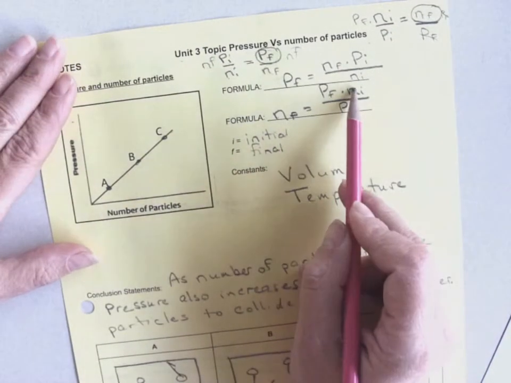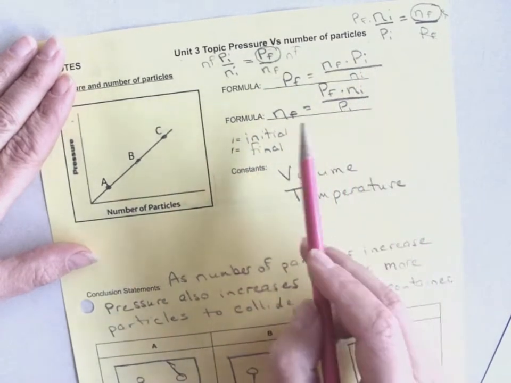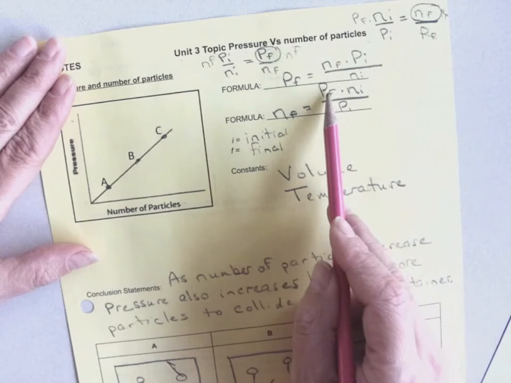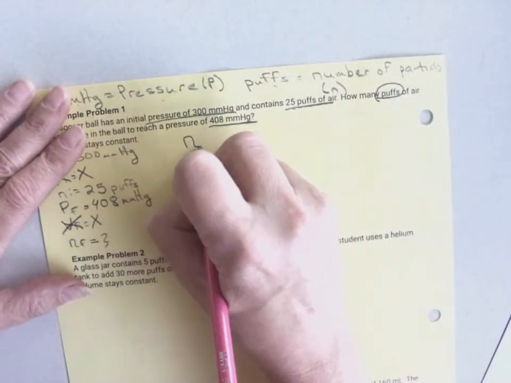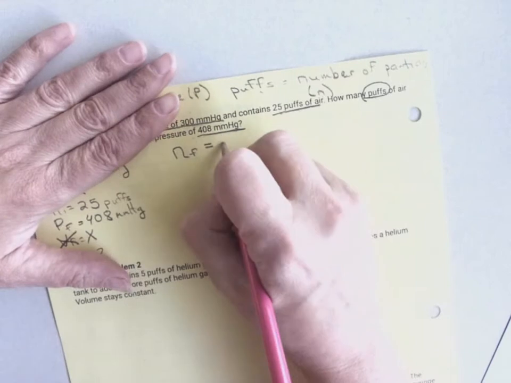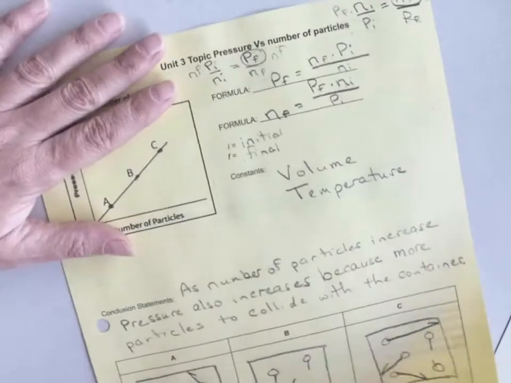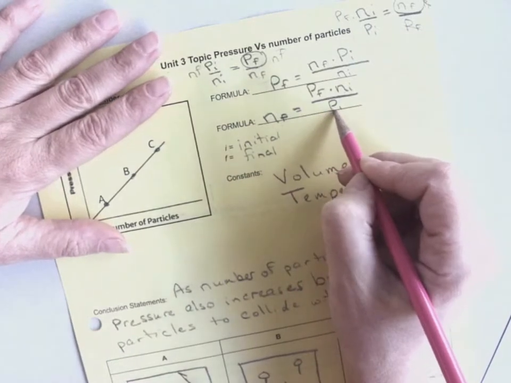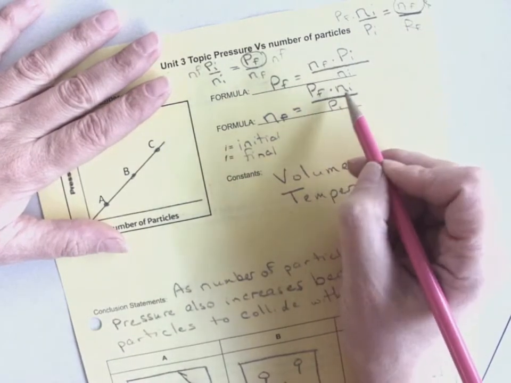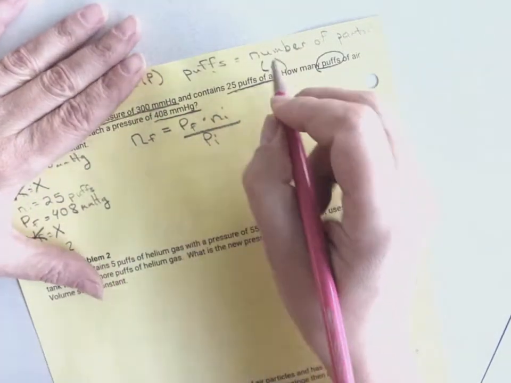So NF equals. If I wanted to solve for PF, I would use this formula. PF equals all of that. So I'm going to use NF equals. And I'm going to make sure to copy it over correctly. So NF equals, and let's be careful, PF times NI, divided by PI. So it's PF times NI divided by PI. PI goes on the bottom. Okay, so now we know that.